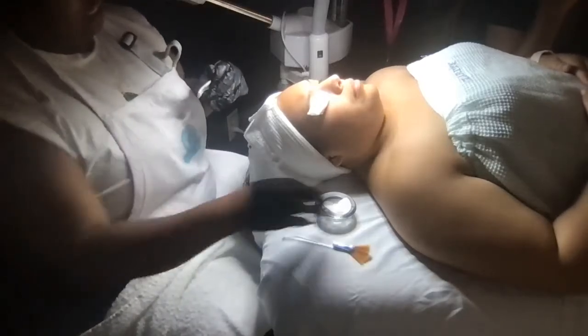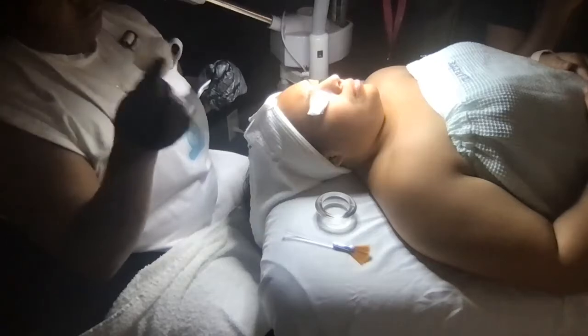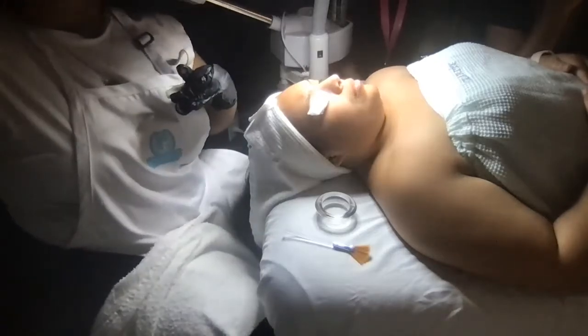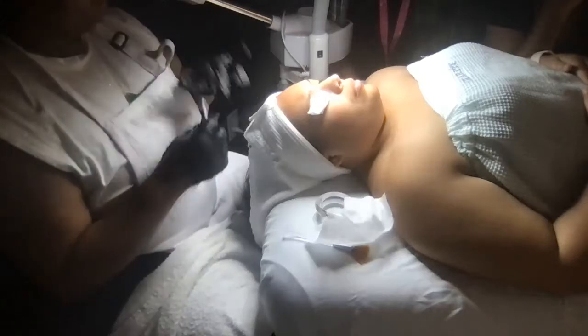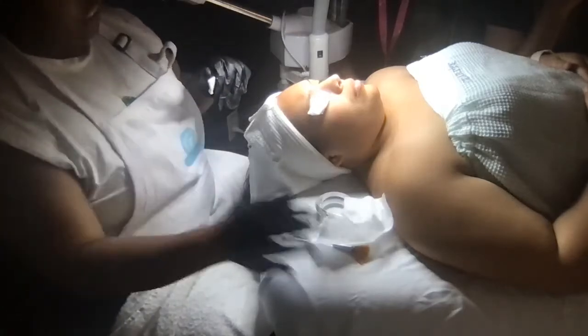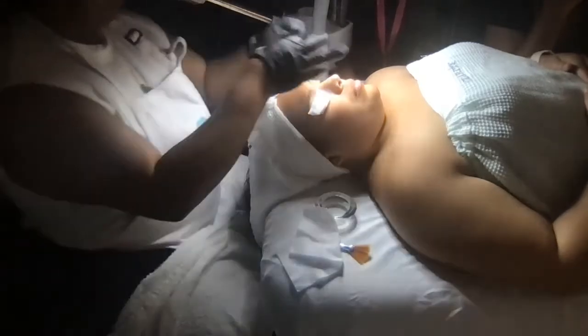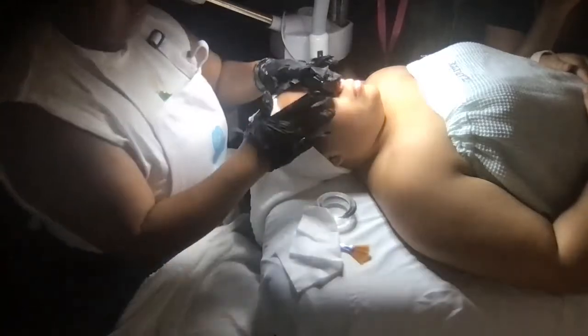Our second layer, we're gonna use the 4x4 or cotton round. In this case, we're gonna use the 4x4 because we don't want that lint from the cotton round. And then if we need a third pass, we're gonna go in again with the same 4x4 and really push it in. So eyes covered.